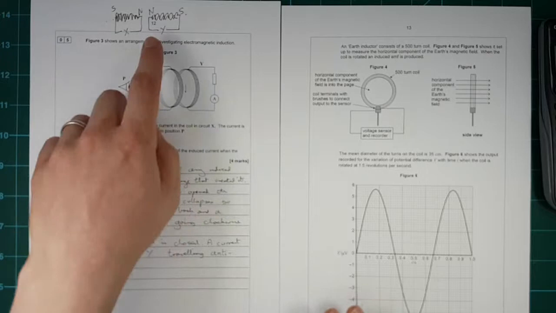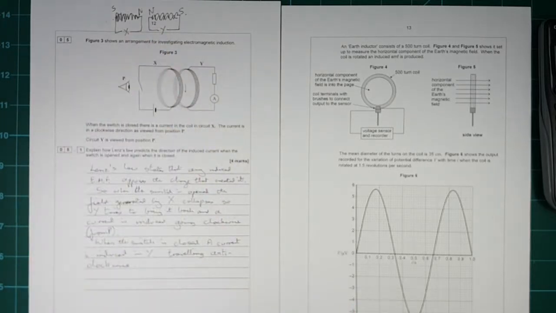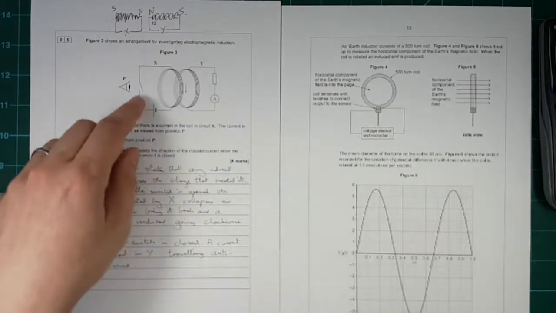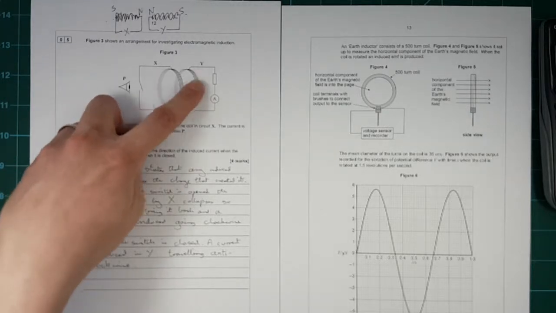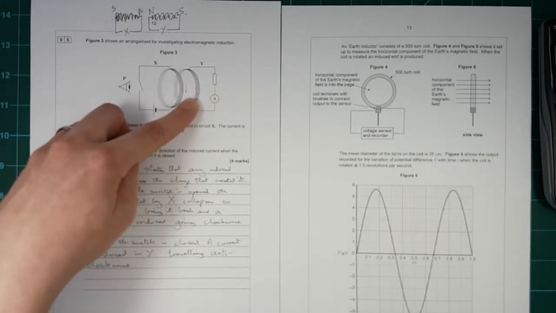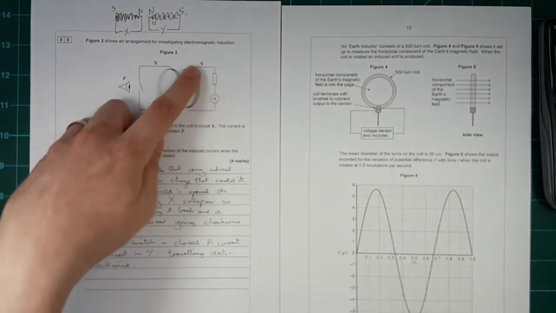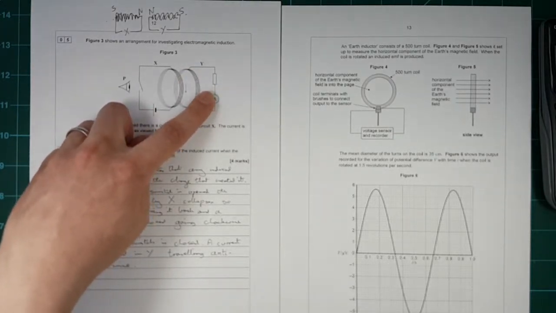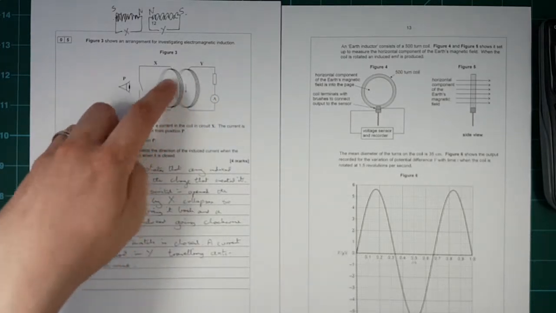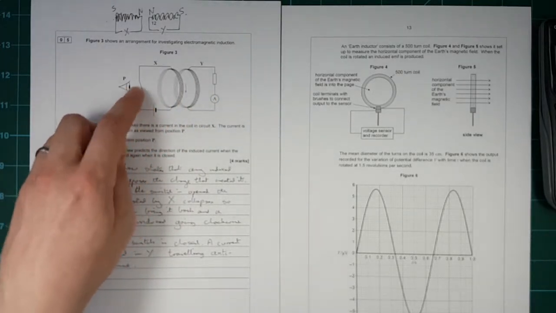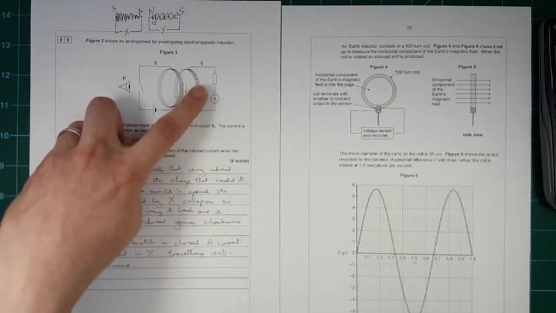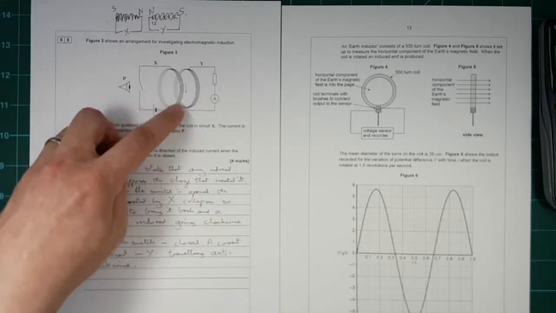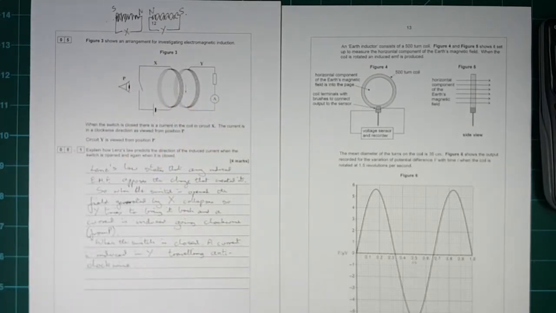And it's always because it's trying to oppose the change that created it. Okay. And then once this current has established itself again, there'll be no changes in the magnetic field from this, so this will have no change in the flux cutting through it, which means that the current in this coil here will go back down to 0 again. So only if you continually switch this on and off are you actually going to get any more induction here. You have to change this side for anything to happen on this side.